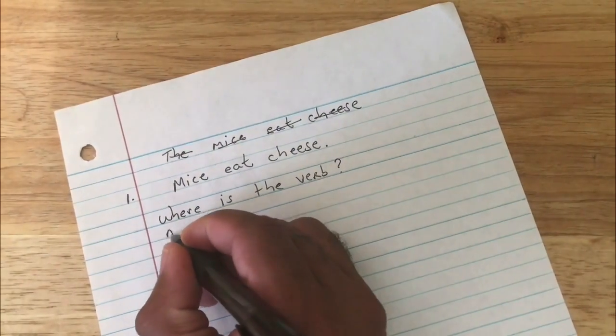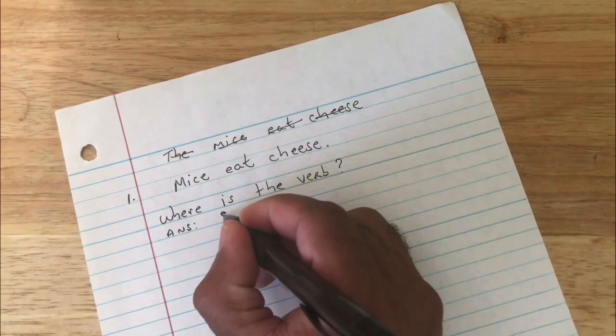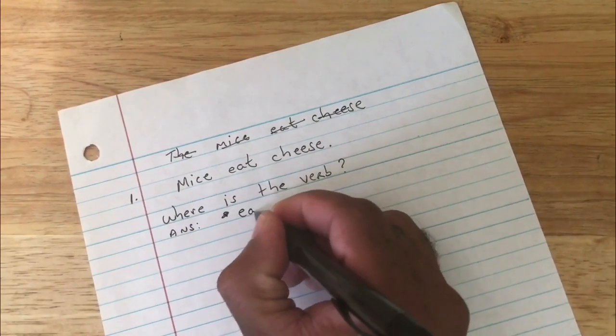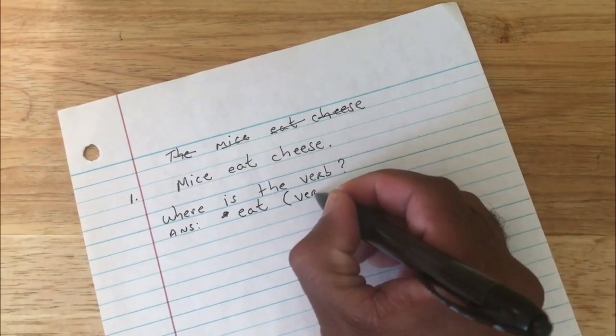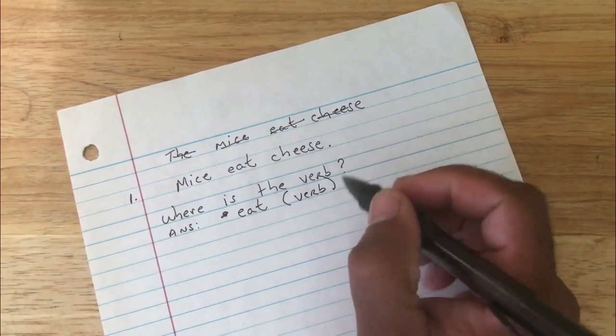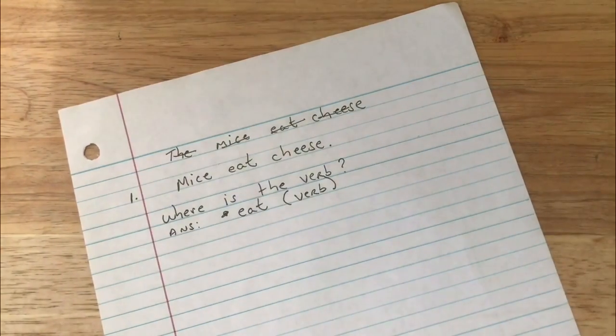And I'm going to write my answer. I'll write A-N-S for answer. And I'm going to write eat. That's my verb, and I'm going to put that in parentheses. Here we go. So now I've got the verb. That's the first and most important question.